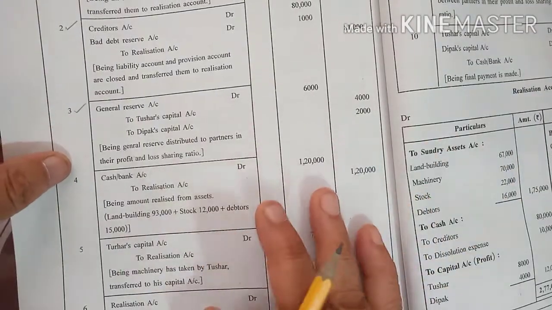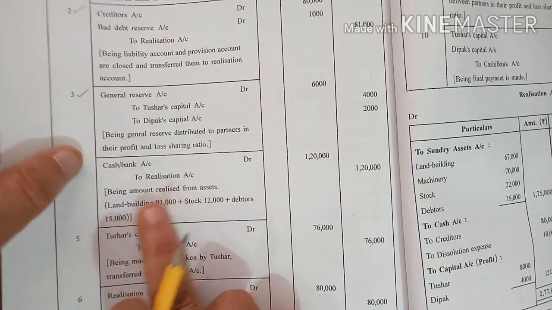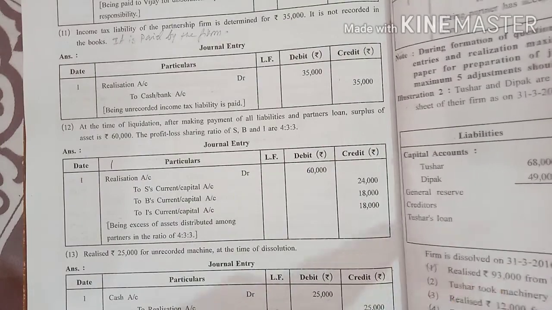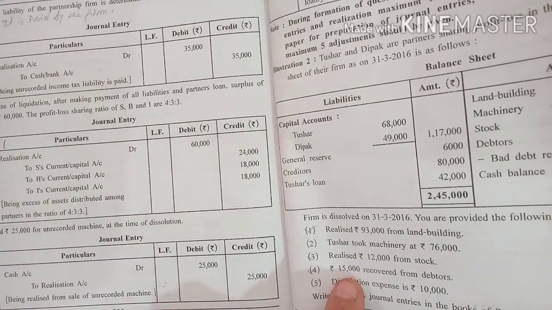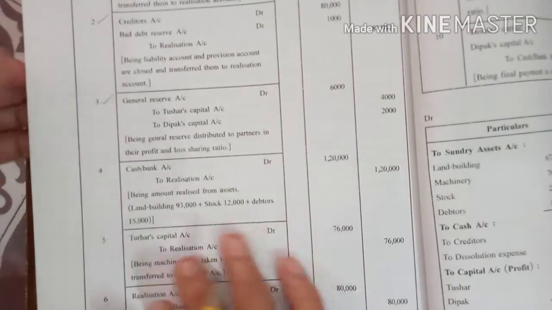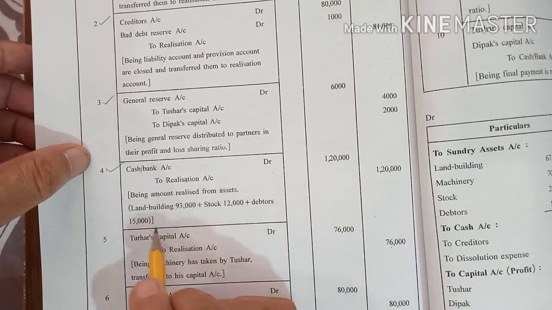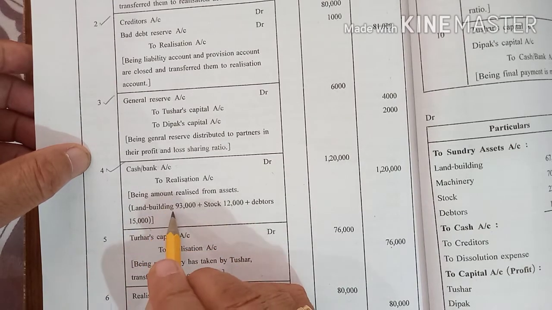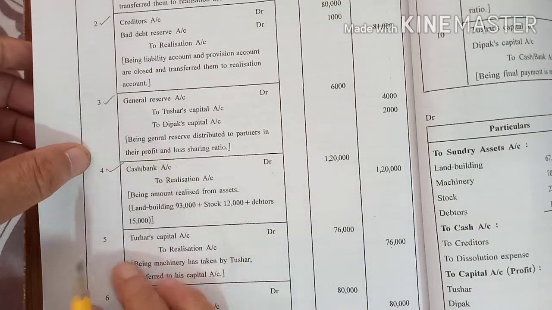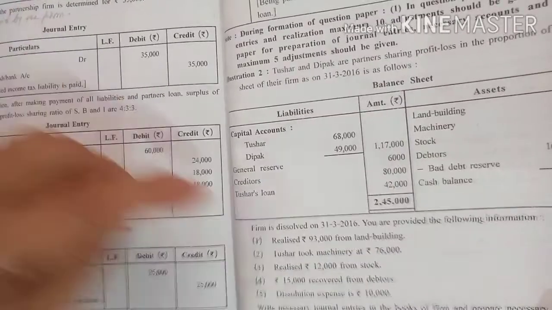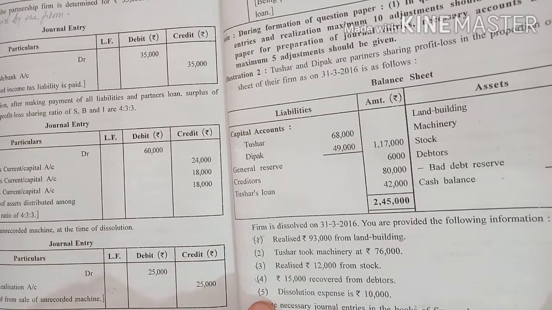So whenever you have received these three amounts, your journal is cash or bank account debit to realization. You can make it separately also: cash or bank account debit to realization 93,000, cash or bank account debit to realization 12,000, cash or bank account debit to realization 15,000. Instead of that, we made one journal: cash or bank account debit, that is 93,000, 12,000 and 15,000 to realization account. That is land and building 93,000 you have received, stock 12,000, and debtors 15,000. Fourth journal is over. In this fourth journal, three adjustments are covered: 1, 3 and 4. Now the second adjustment and the fifth adjustment are left.